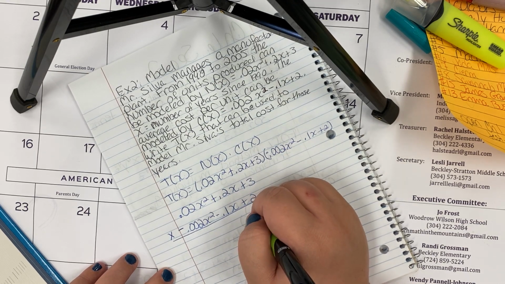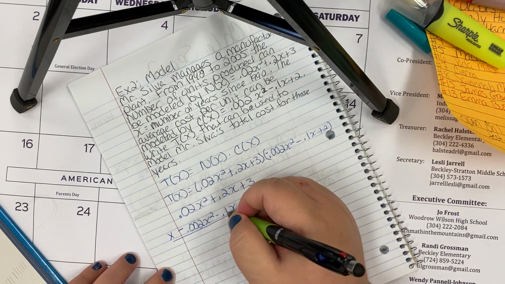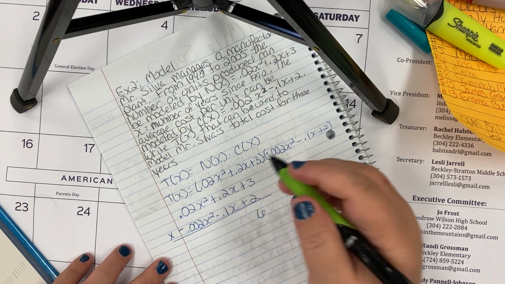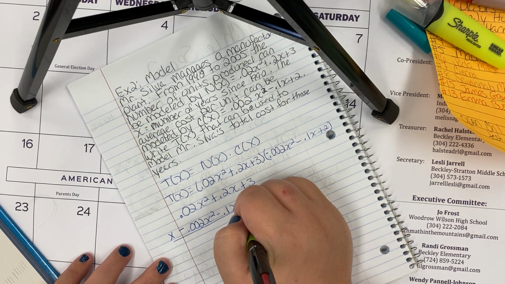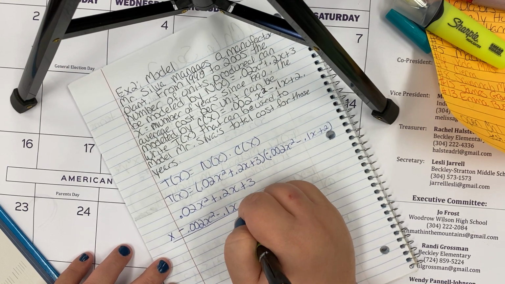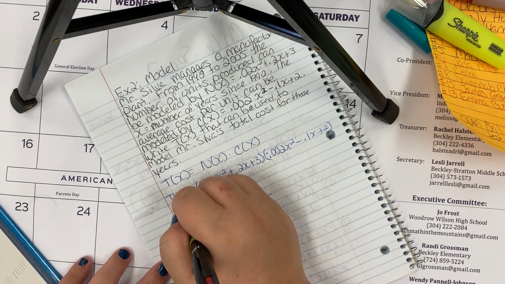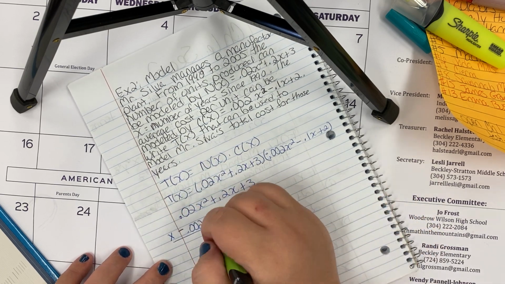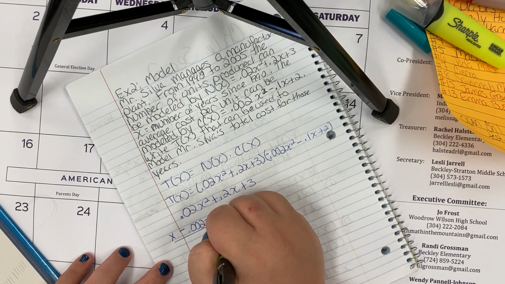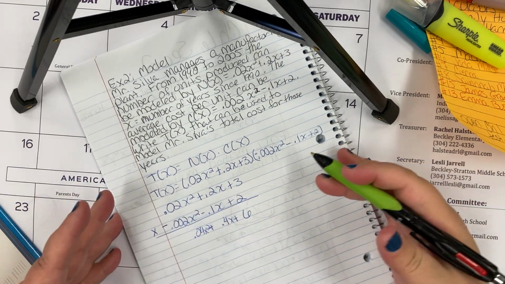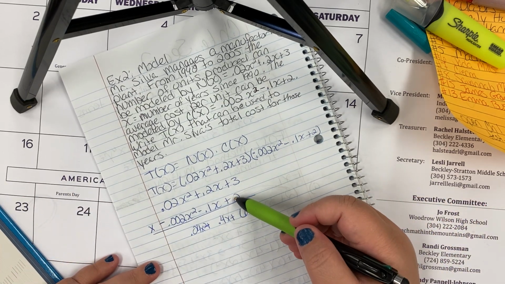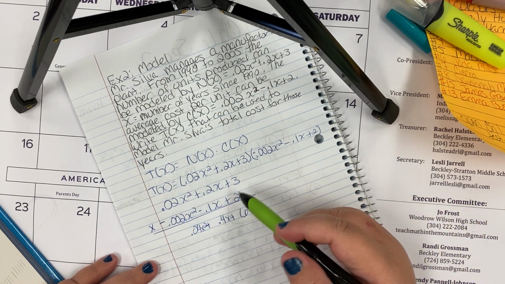3 and 2 is going to give me 6. 2 times 0.2 is going to be 0.4x. And then 2 times 0.02 is 0.04x squared. So old school multiplication, just like if you were multiplying 3 digits: 2 times 3, 2 times 0.2, 2 times 0.02. Then we're going to do the same thing here.